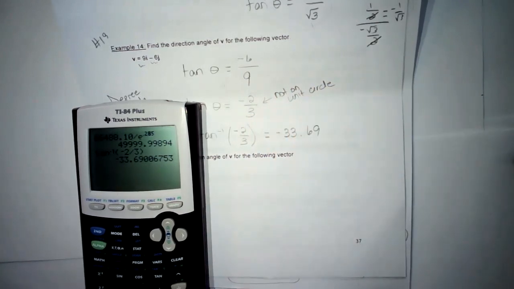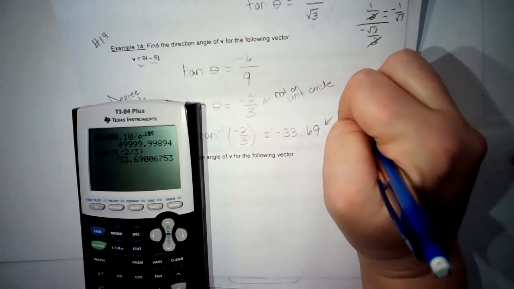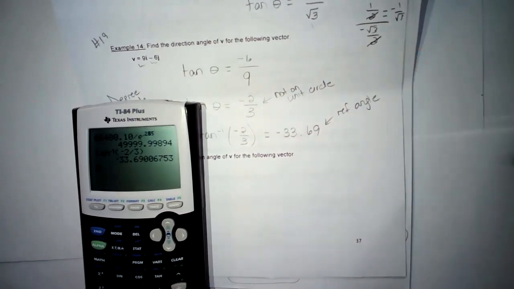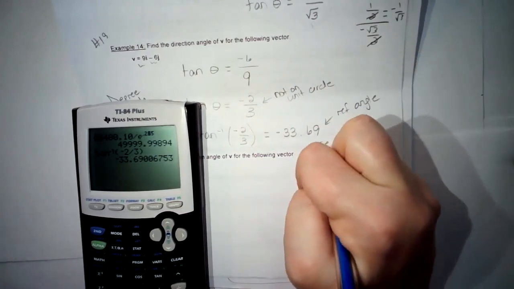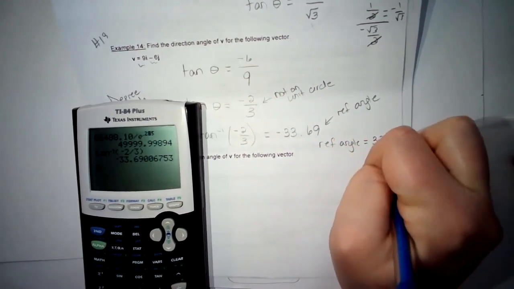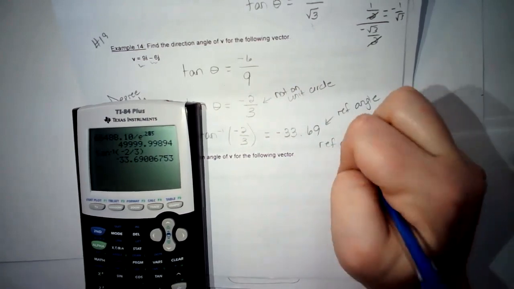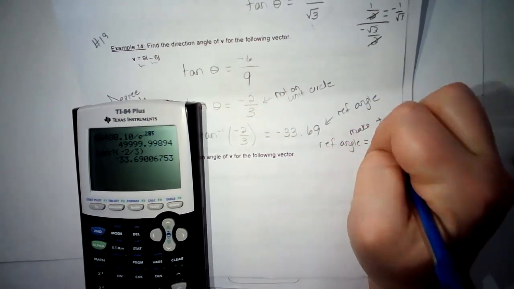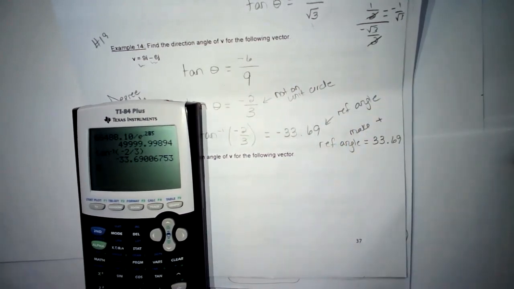Okay. All right, this is my reference angle. So it's negative. What are we going to turn it into? Positive. We're going to turn it into positive 33.69. We're going to make it positive. Okay, now that's not my answer. Remember, that's my reference angle.